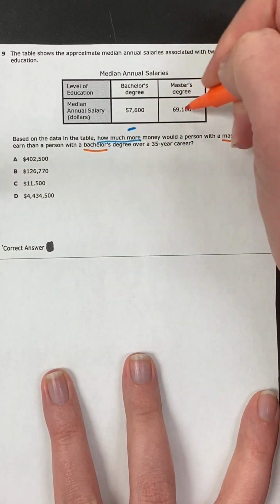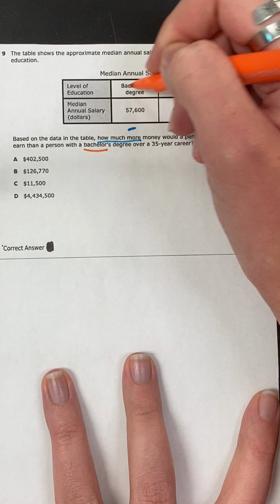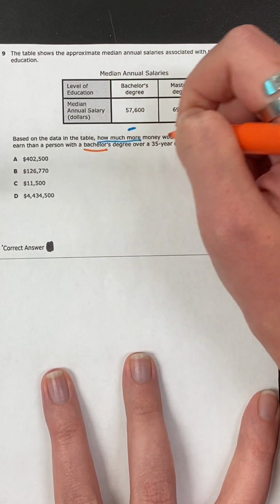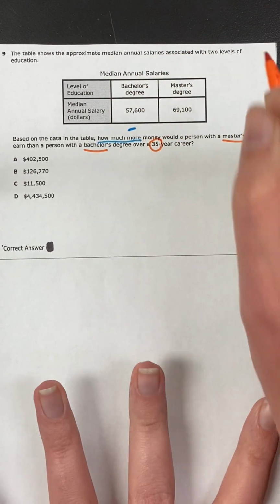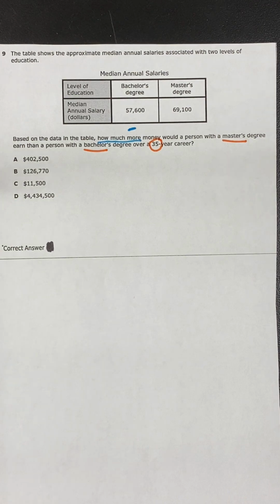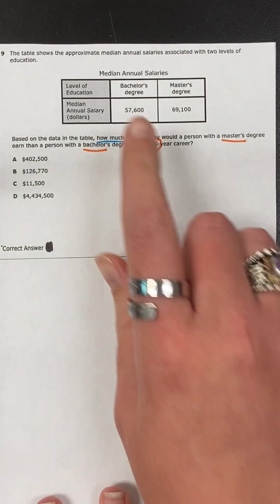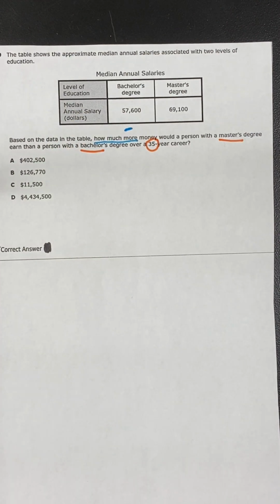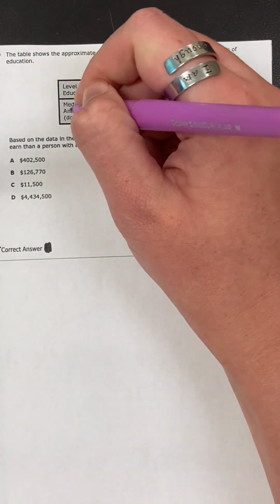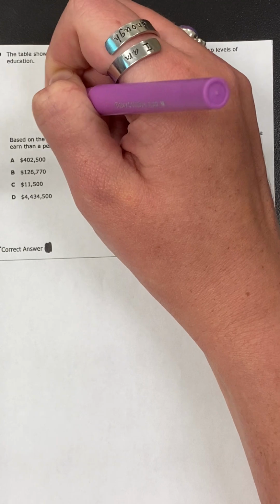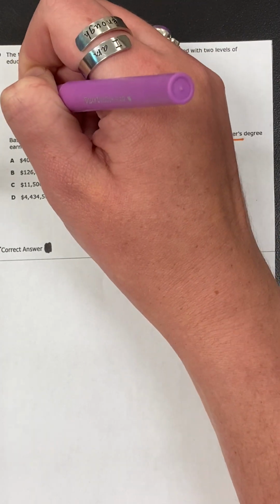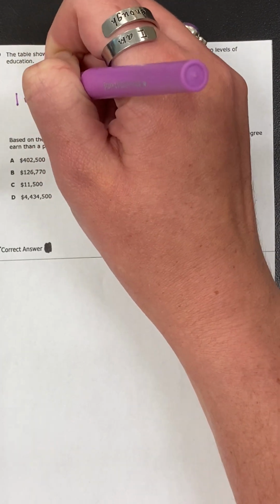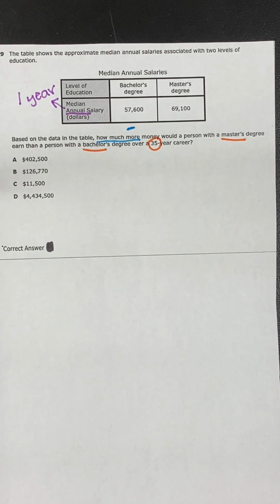So here's my master's, it's bigger, and then bachelor's is here, but that says over a 35-year career. So I have to not just look at this one because this says annual. Annual means 1 year. I need 35 years.